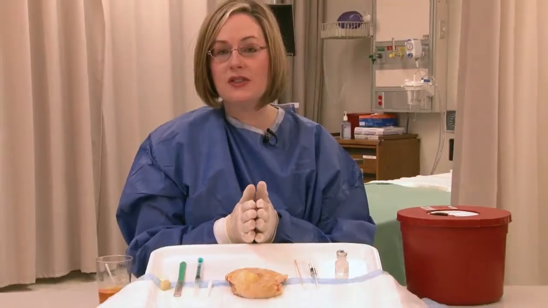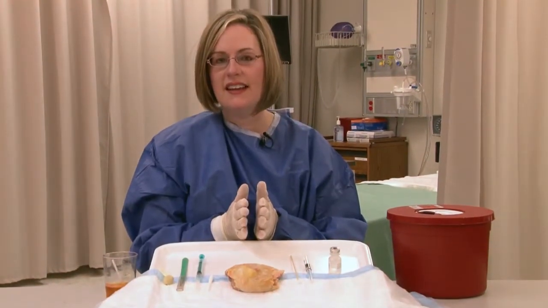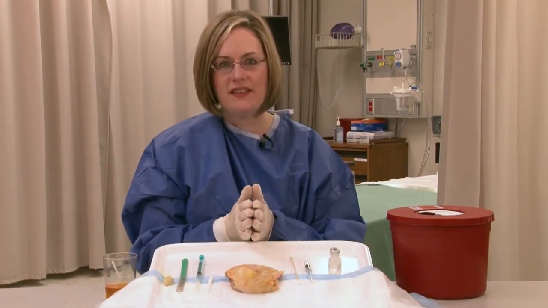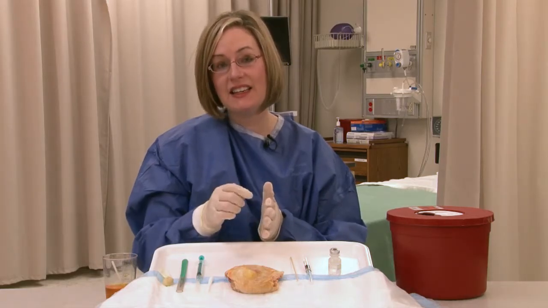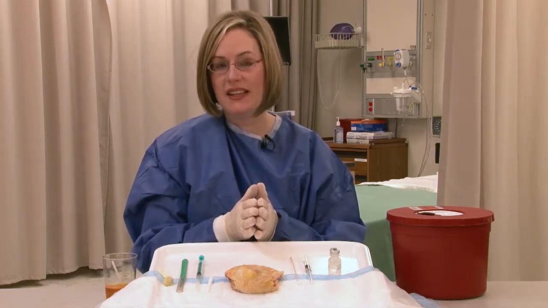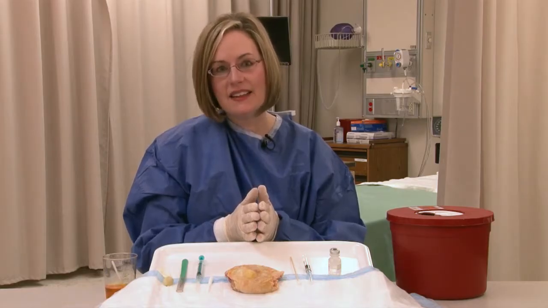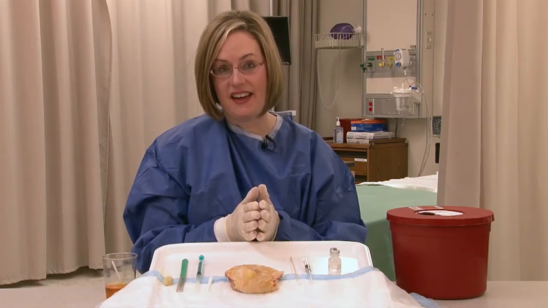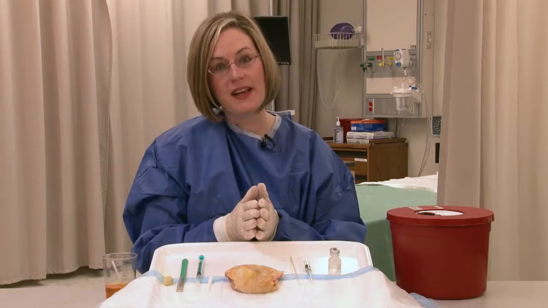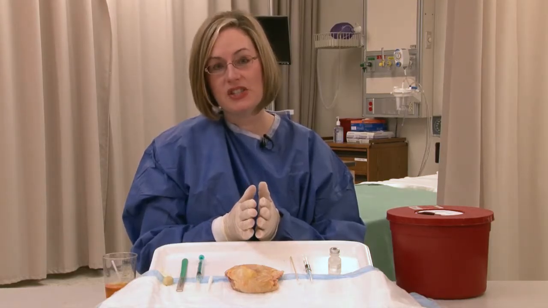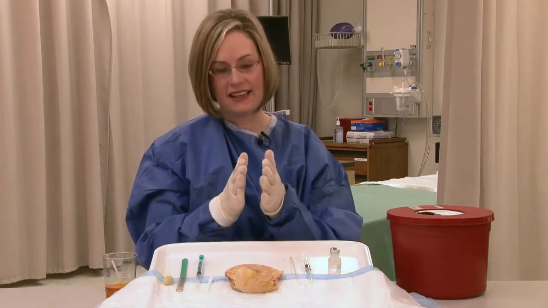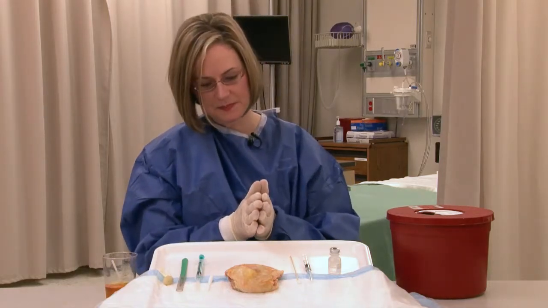All right, when performing this procedure, you should first review with the patient any risks and benefits associated with this procedure and obtain a signed informed consent. That should be placed on the chart. Then confirm any allergies that the patient has. Then place the patient in the lithotomy position. The practitioner should wash their hands and apply gloves.